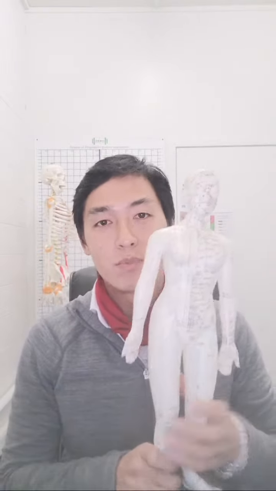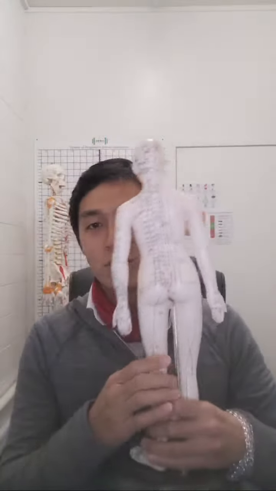So as TCM practitioners, or Chinese medicine practitioners, when we get a patient with knee pain, the first thing we'll probably ask is, okay, where is the knee pain? Is it at the front, on the side, or at the back? Which part is sore? Because that tells us which meridian is actually involved in the knee pain.